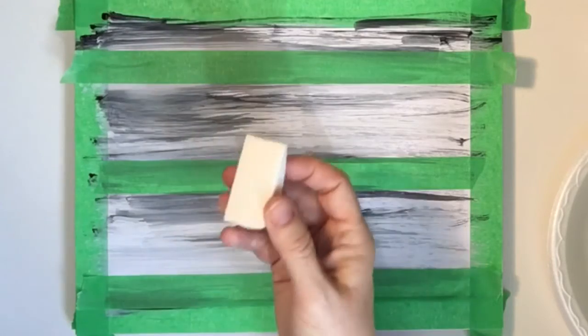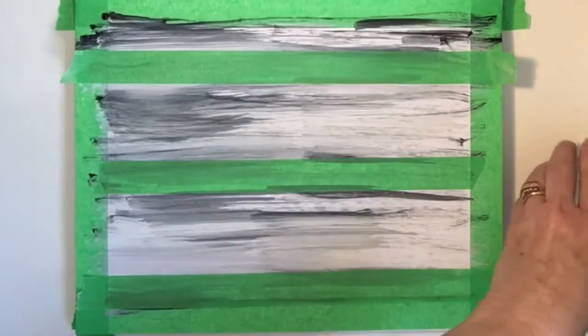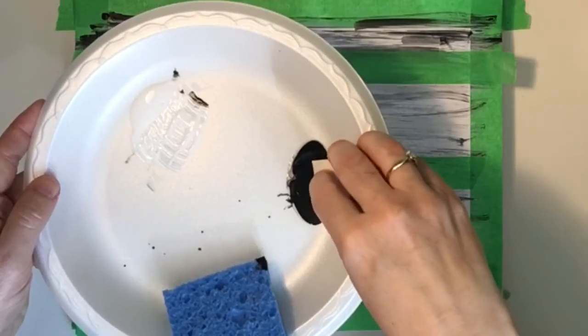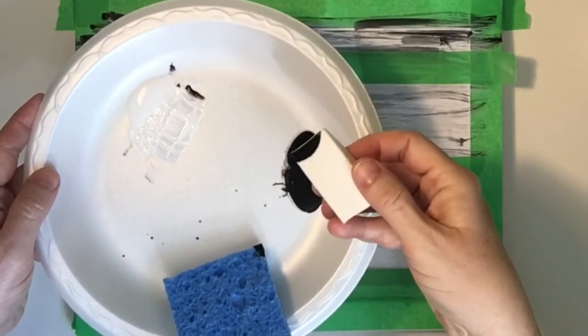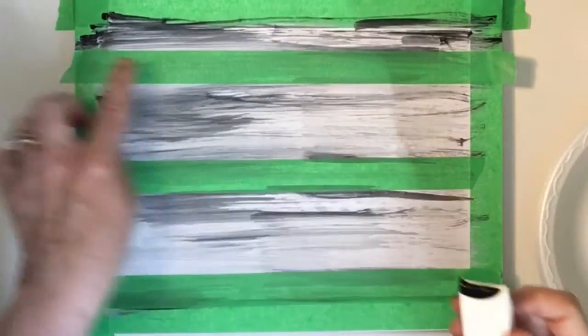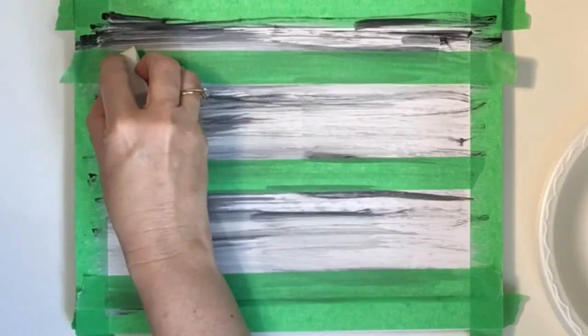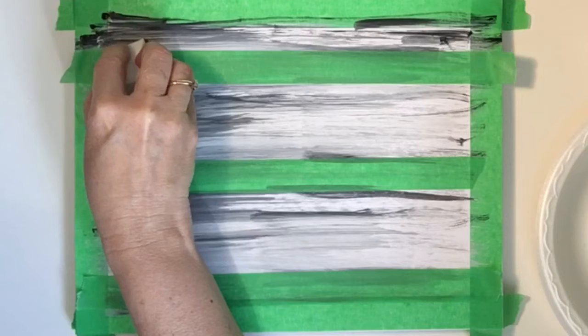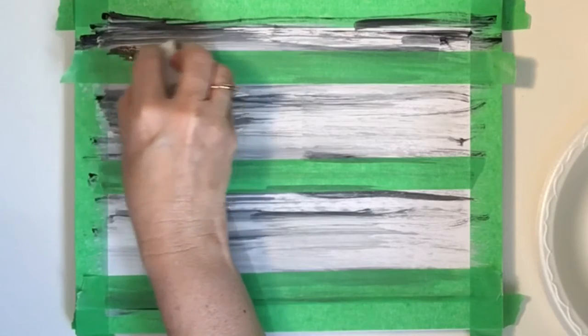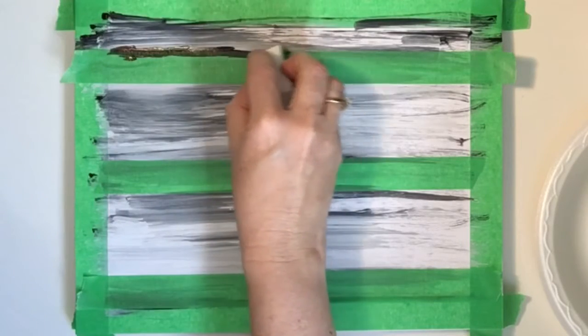Now we're going to take a slightly damp makeup sponge and dip it into a tiny bit of black paint. And we're going to run this along the edge of the masking tape. Now I would suggest starting on the actual tape just to get most of it off, because you just want a very tiny line. We're going to go along one edge of each piece of tape.